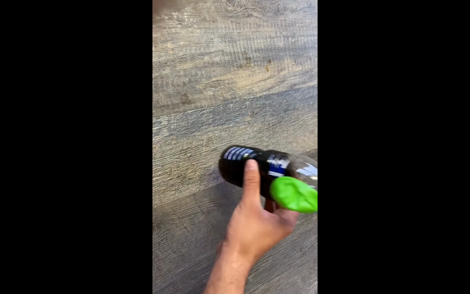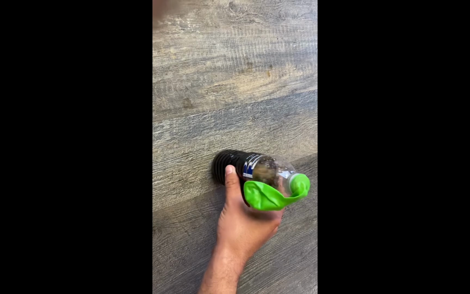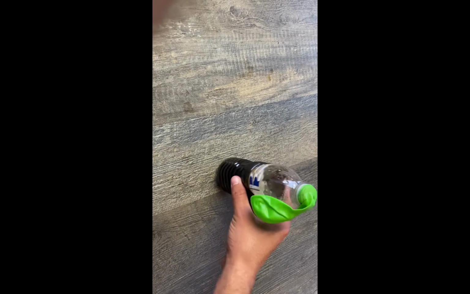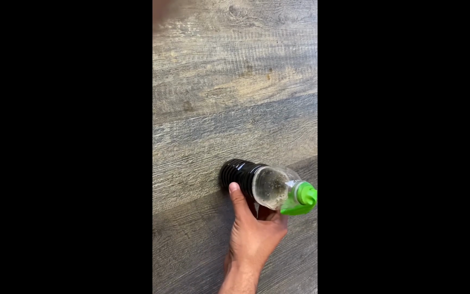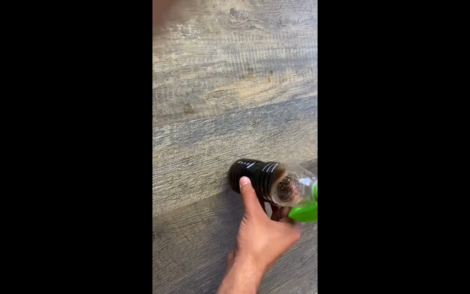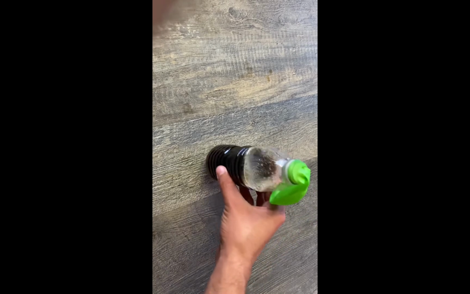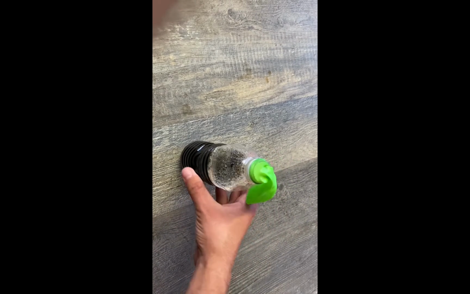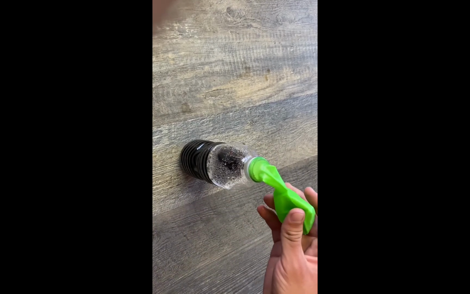And basically here, if you were to shake the Coke, the gas molecules move around, and so does the balloon. Basically, you can see it's inflating.